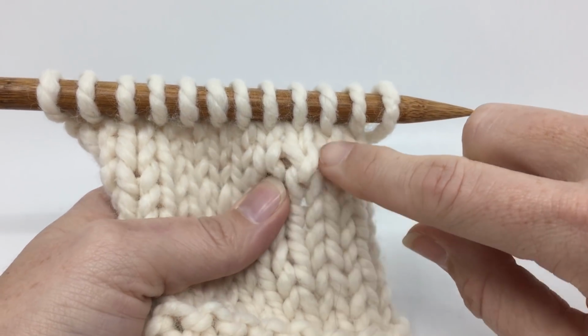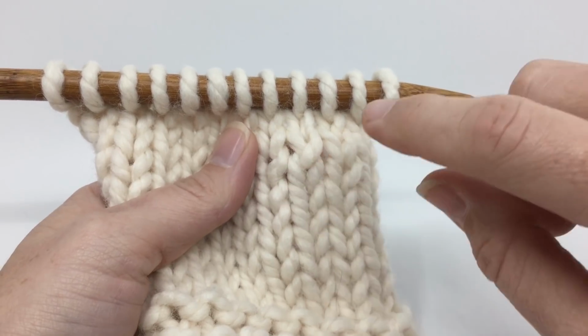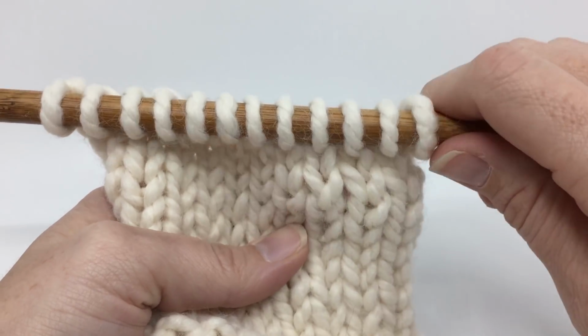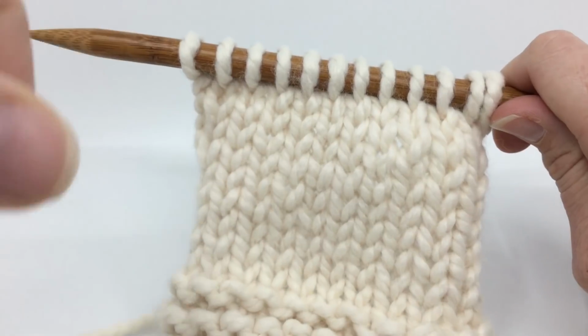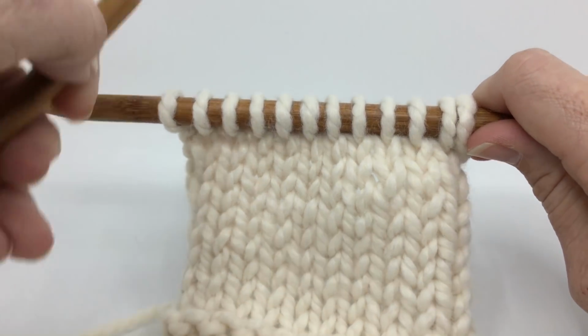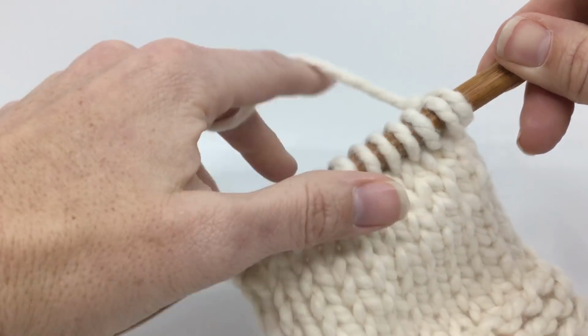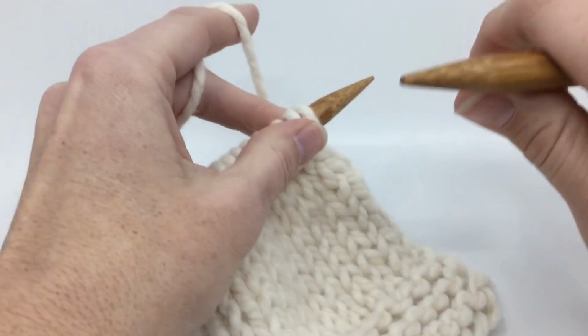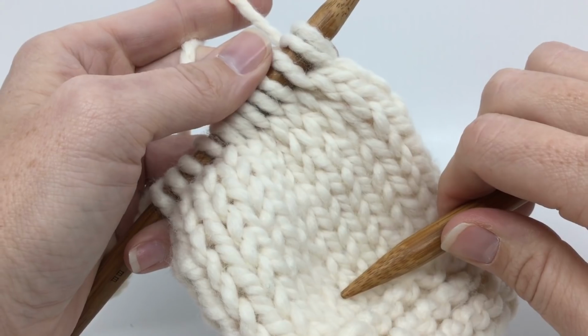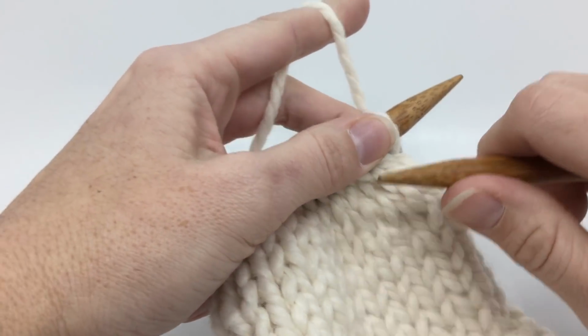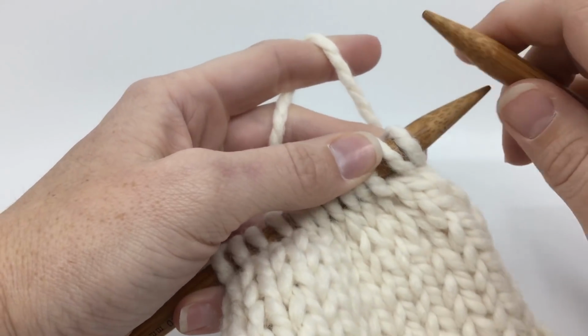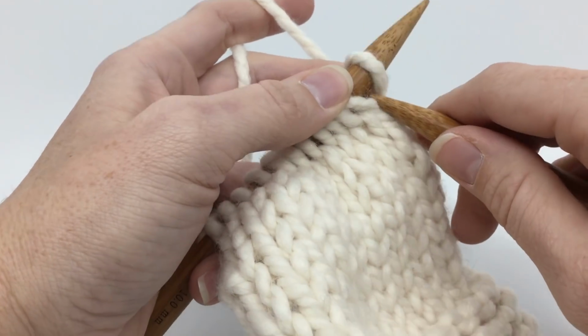You can kind of see how it's a little bit over the top here when it's coming into the next stitch, but it's not super bad. So don't worry if you accidentally knit a twisted stitch and you don't fix it. But if it bothers you, if you want to make sure that it's absolutely perfect, in certain instances it's going to be more visible than others, there's an easy way to fix that.